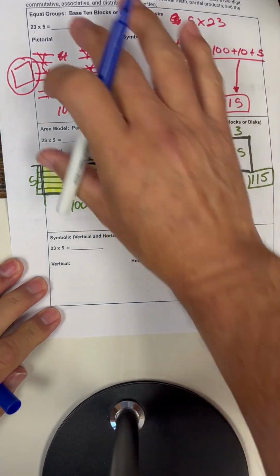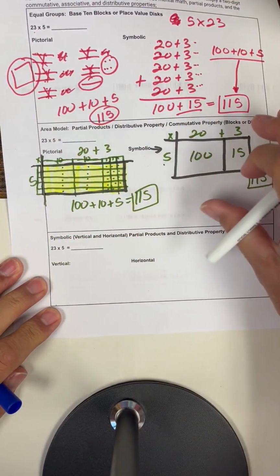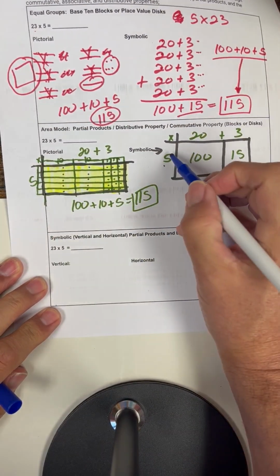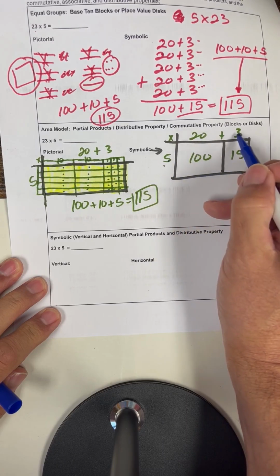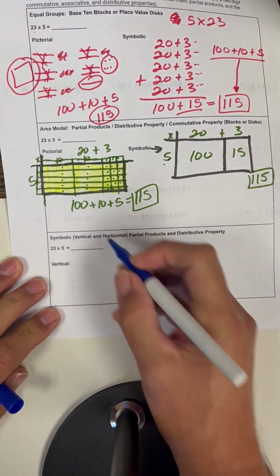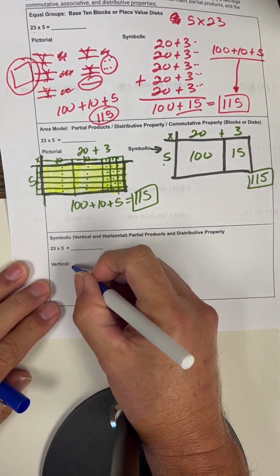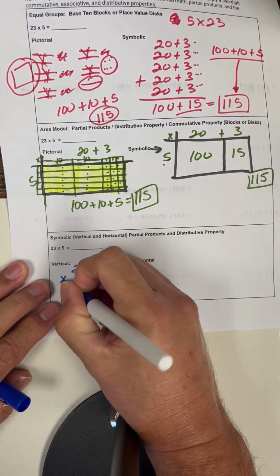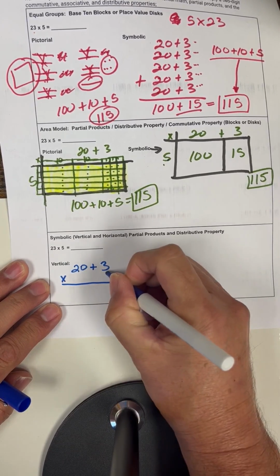Okay, so you've already seen me do equal groups of the area model. We're going to transition from the area model look, because really distributive property is 5 times 20 plus 5 times 3, right? We're going to do the same thing over here. The same problem, 23 times 5, but we're going to do what's called a vertical look at it. We're going to decompose it as 20 plus 3 times, and then the line underneath it, 5.